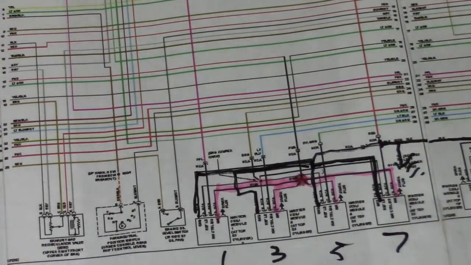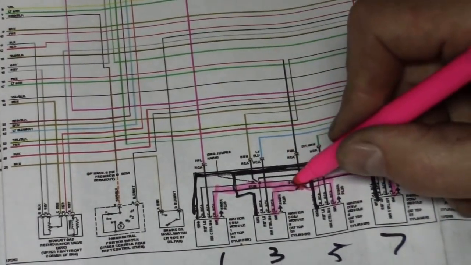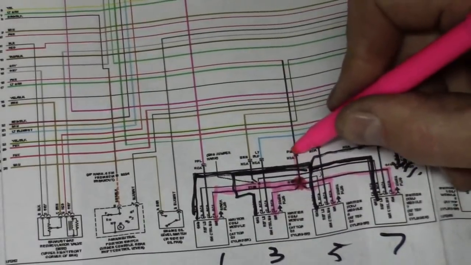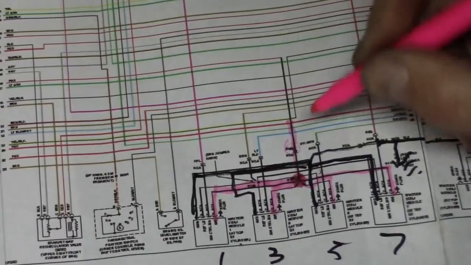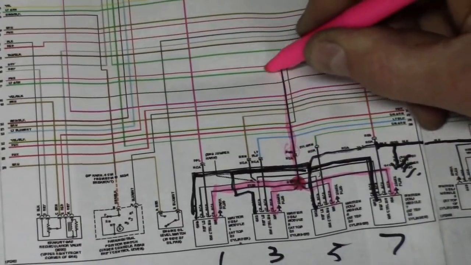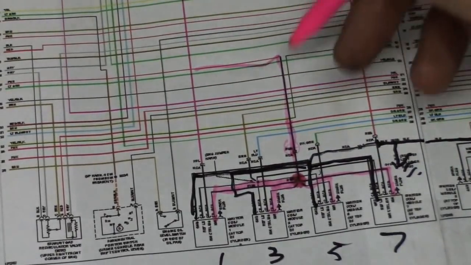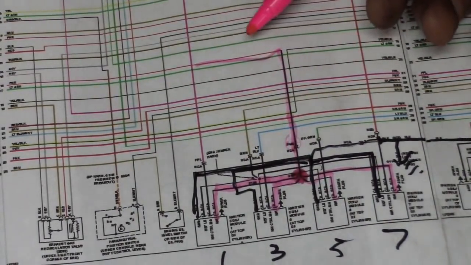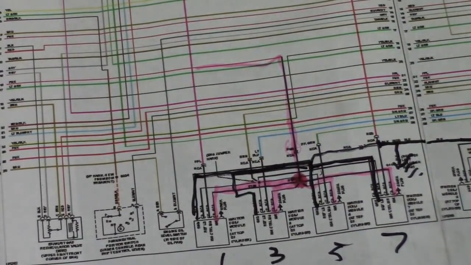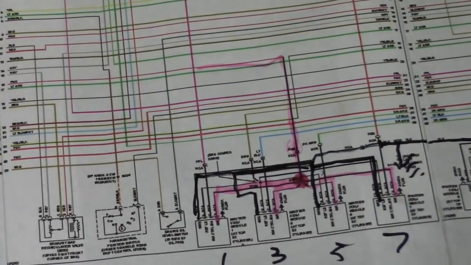I already know there's got to be something else there. That comes up. This says pink here, so this is our main connector. That's pink. Comes up, goes over. That is going to go to a fuse and eventually to the PCM. So let's follow it along.